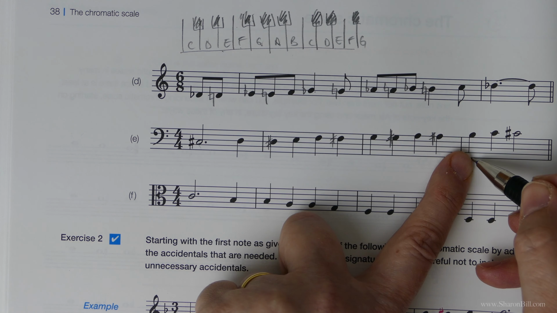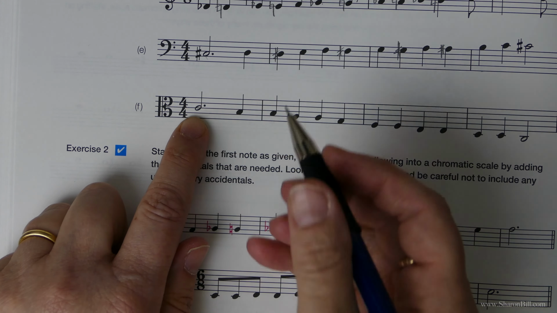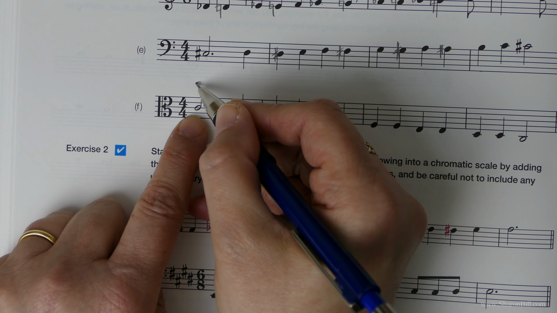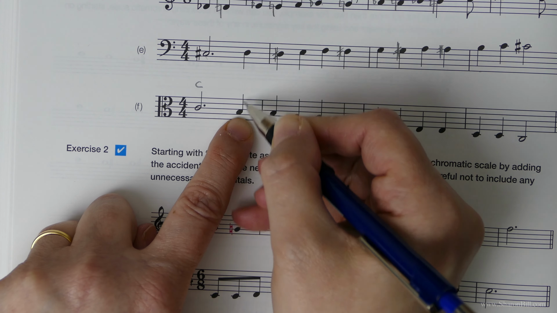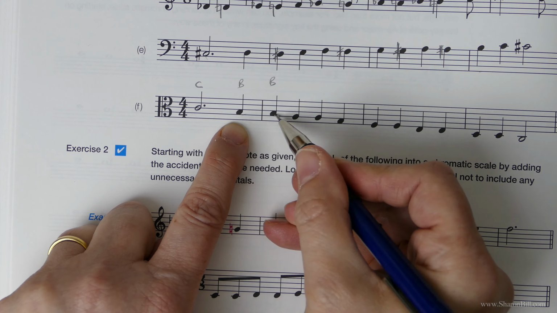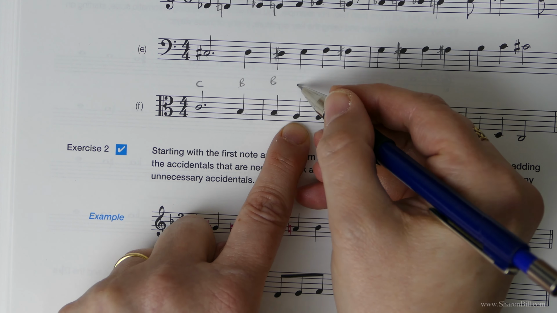This last one now might feel a little bit more confusing because we're in alto clef. However, just sketch in the letter names. We know that this is C. So we've got a C, we've got a B something. Watch out when it's duplicated, the note head.